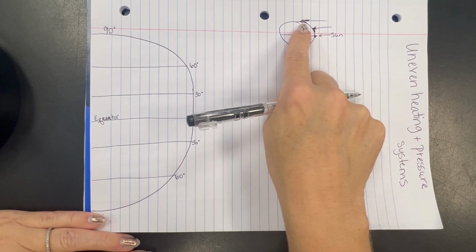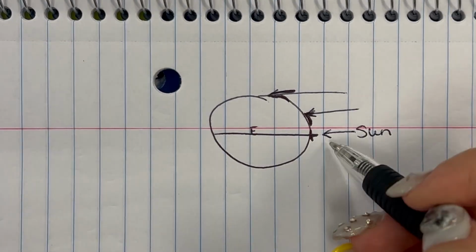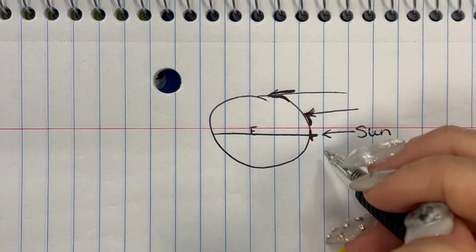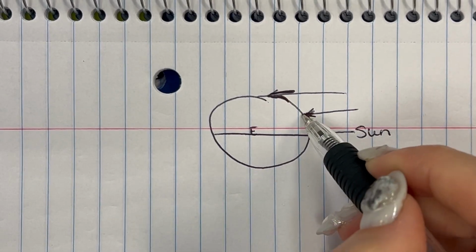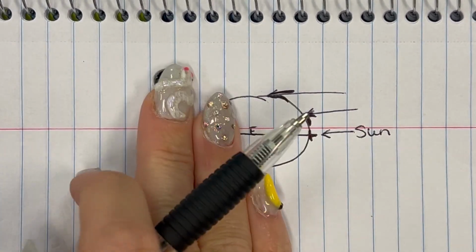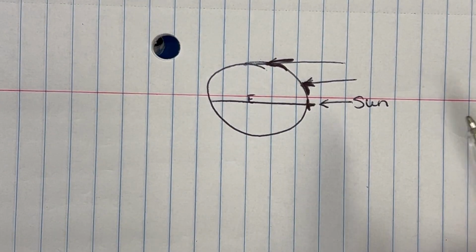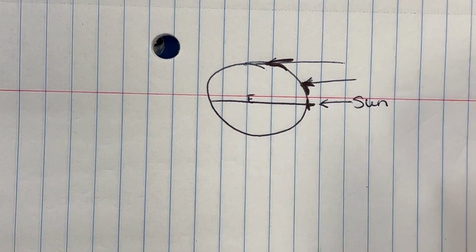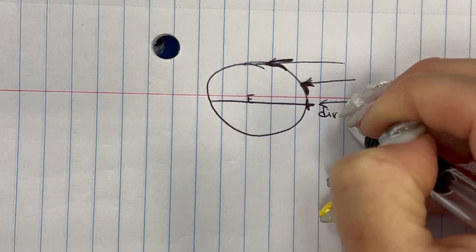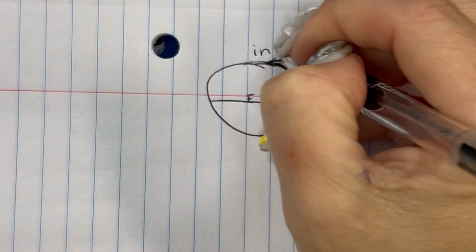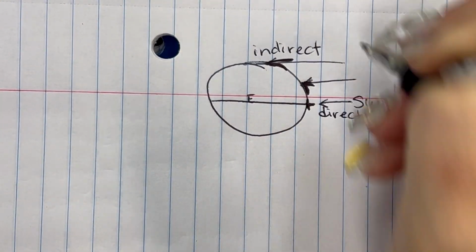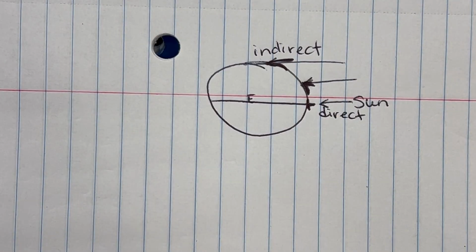So this light, the angle, let me zoom you in so you can see better. This is directly hitting, it's almost a 90-degree angle. This is having to curve over a wider area, and then up at the poles, it's really spreading out. This is direct sunlight, and this is indirect sunlight.